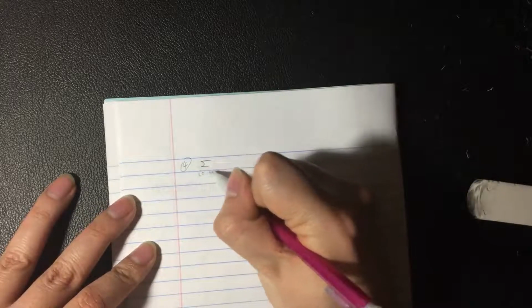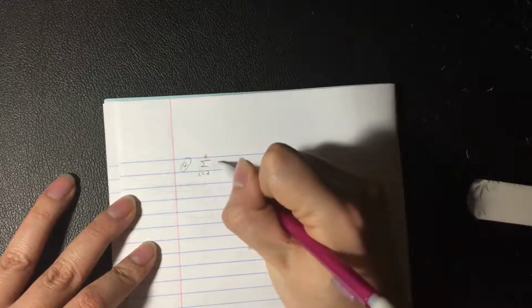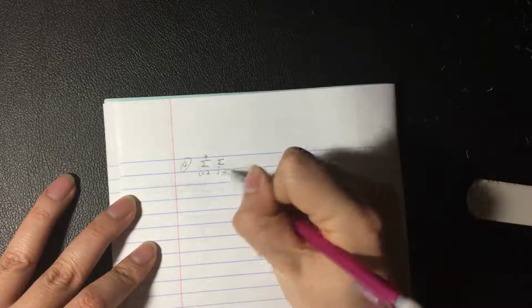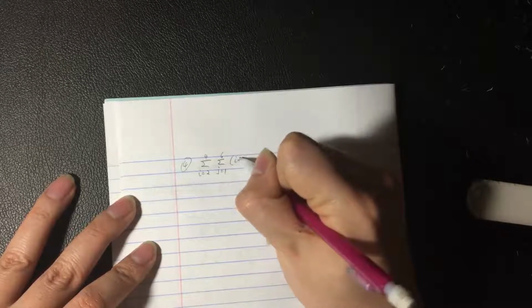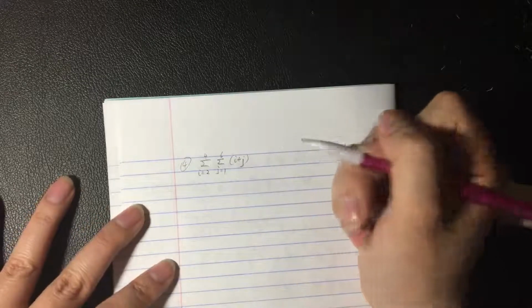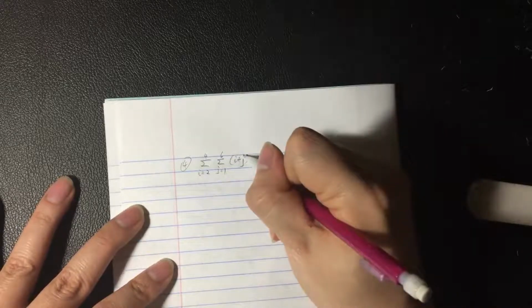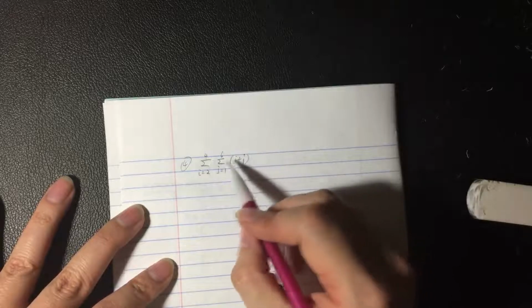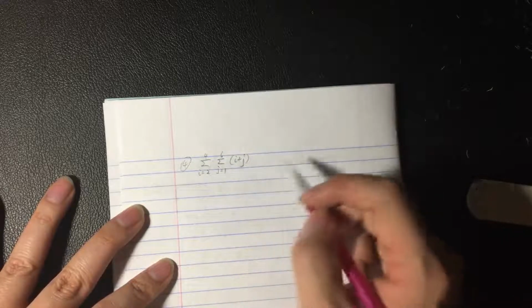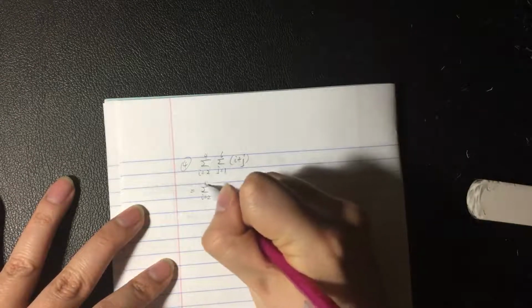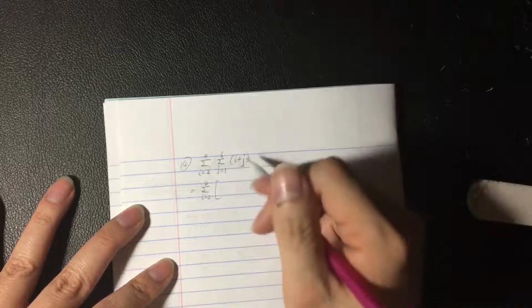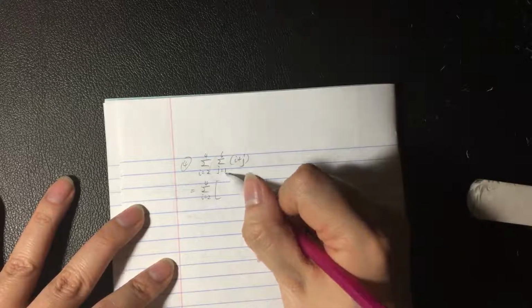Next, how do we compute double summations? The sum i from 2 to 4, j from 1 to 6, i plus j. How do you compute a double summation? If there are double summations, we compute the inner one first. So I leave the outer summation the same. Compute the inner one first. Take j from 1 to 6.